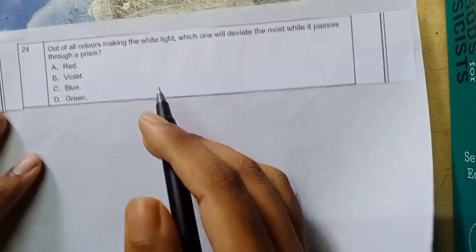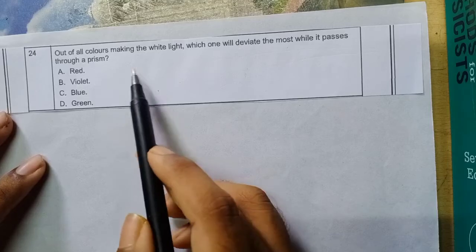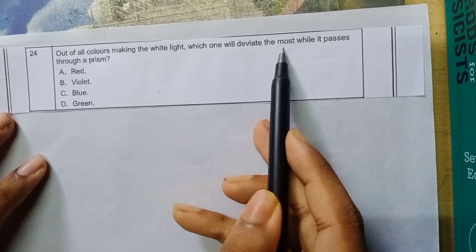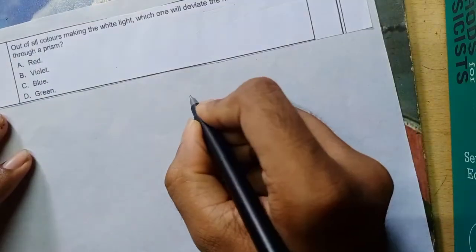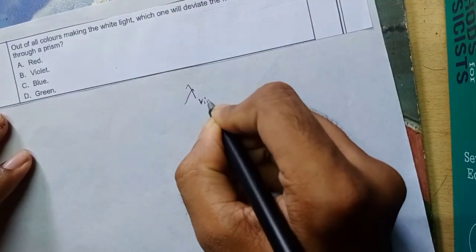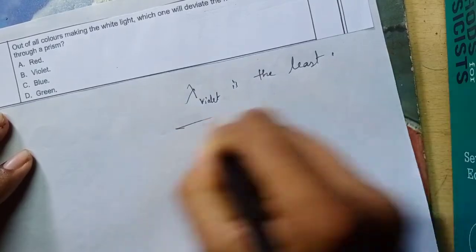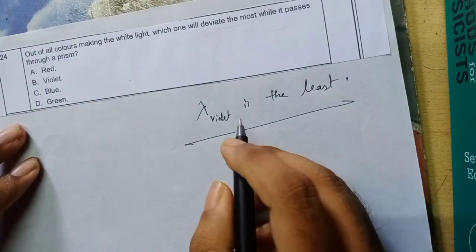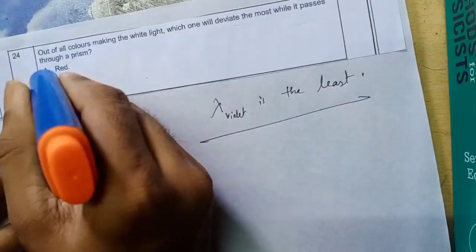Moving on to the next question. Out of all colors making the white light, which one will deviate the most while it passes through a prism? Now we know that the wavelength of violet is the least, so it will deviate the most. So the correct option is option number B.